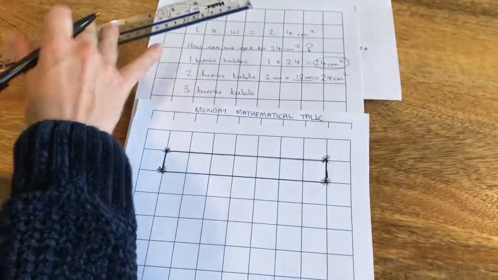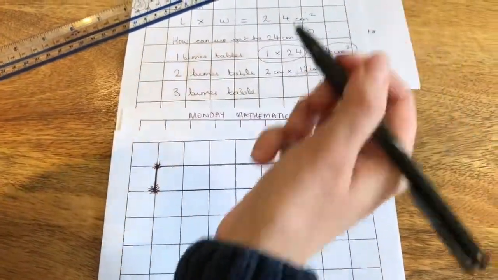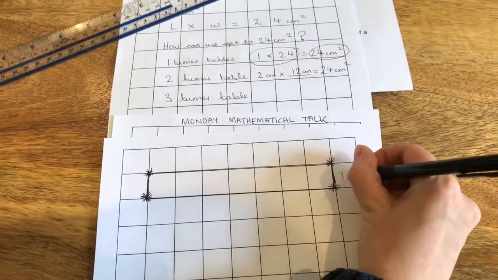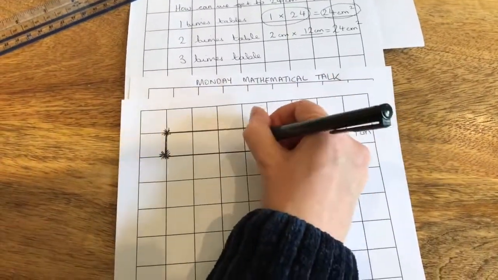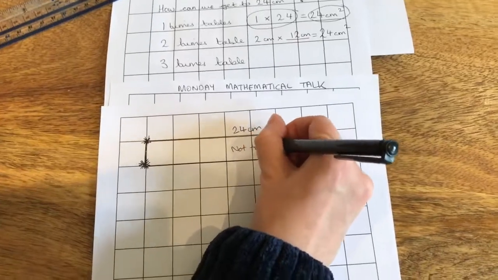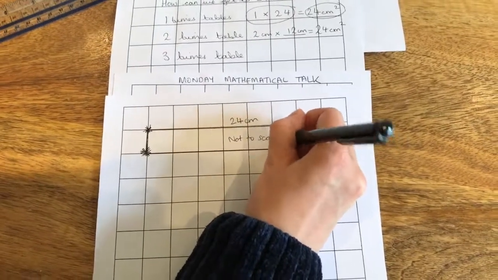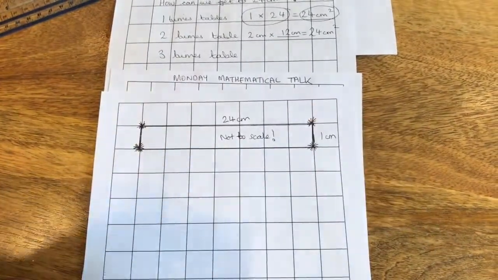Okay. So our first one, if we remember, is 1 and 24. So one side's going to be 1, and one's going to be 24. Remember, not to scale. Okay.